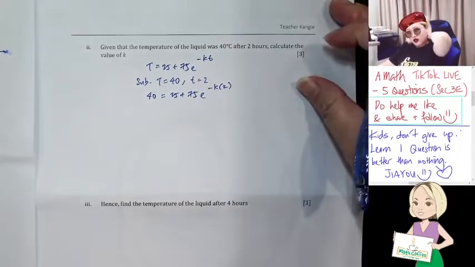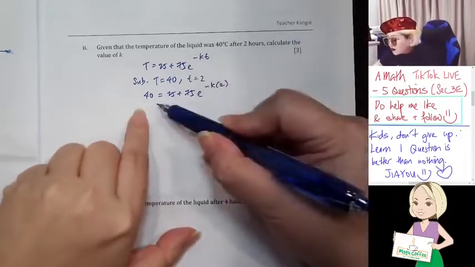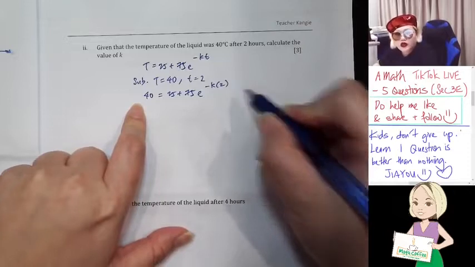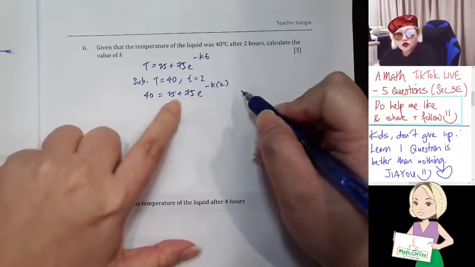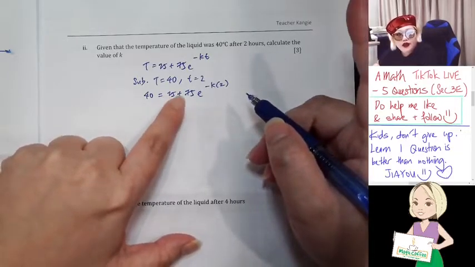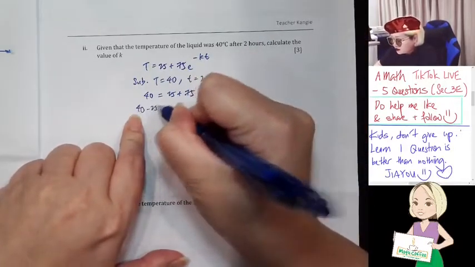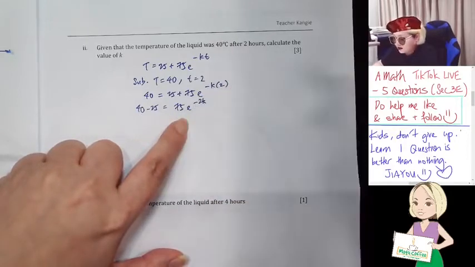This is Sec 3 AMath, Singapore Math. Okay, so now kids look here. A lot of students know how to sub it in, but they don't know how to solve this. So look here, step by step. See here, this is 25 plus, right? I'm going to shift the 25 over. So it becomes 40 minus 25 equals 75e^(-2k).